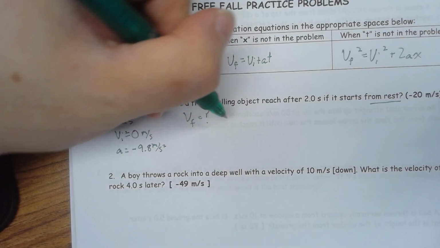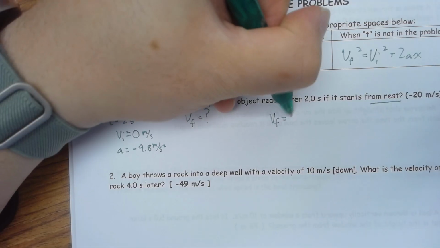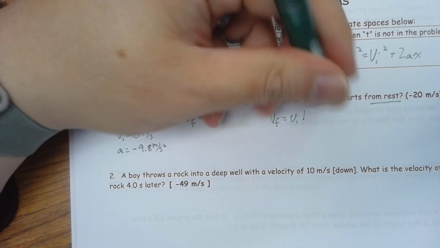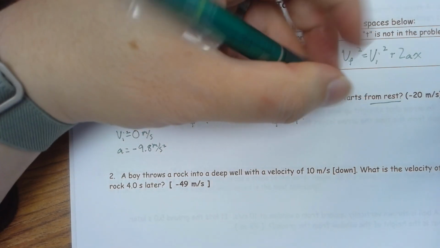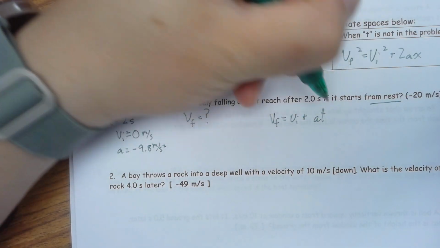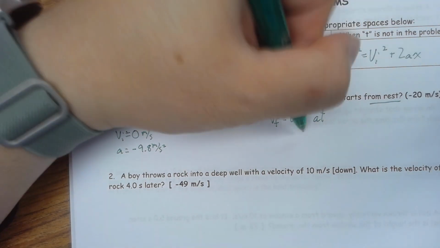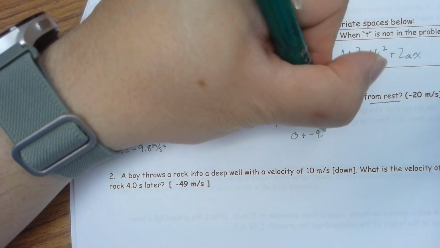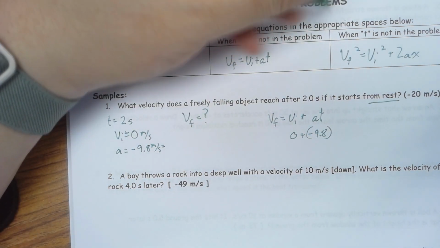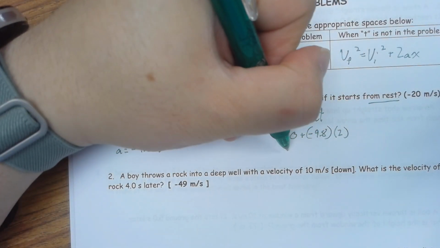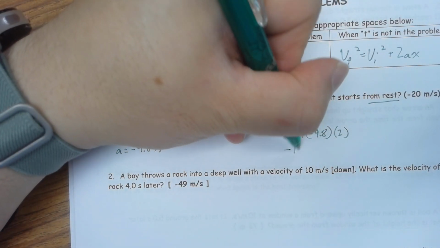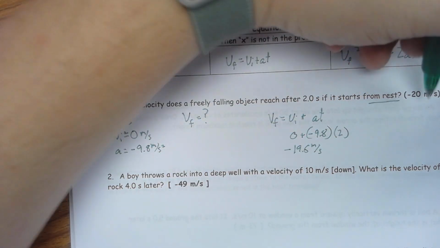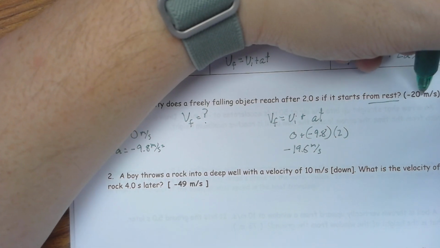So we can find Vf equals Vi plus at. Vi is 0, and we're going to add to it negative 9.8 times time, 2 seconds. So I got negative 19.6 meters per second. They got negative 20 because they used 10.